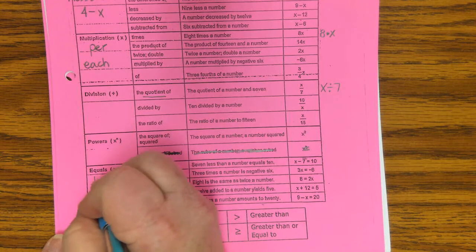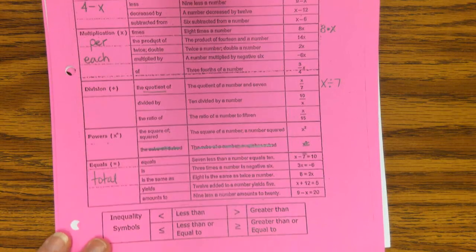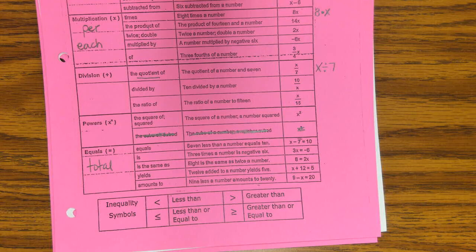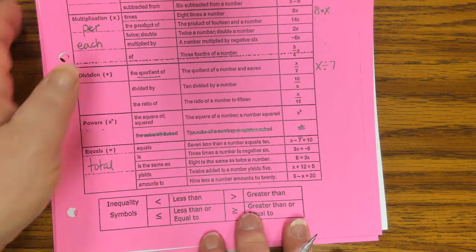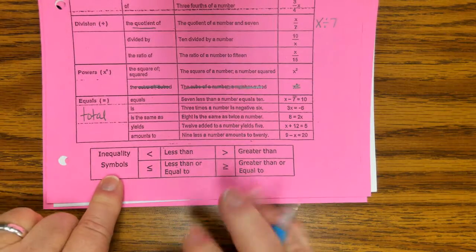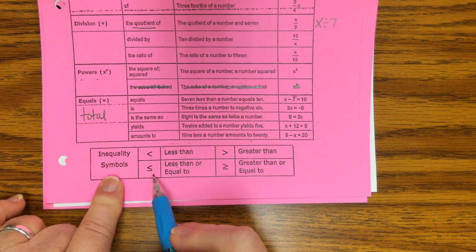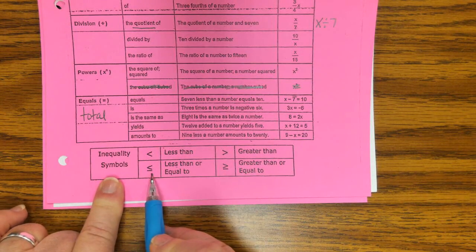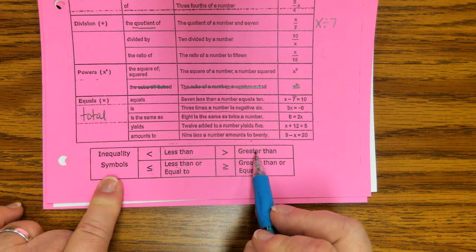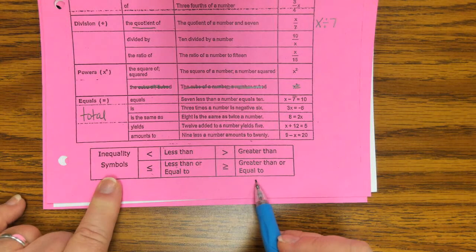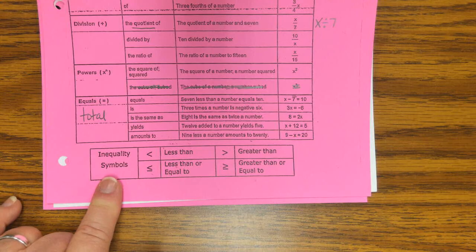How about total? That also means to equal something, doesn't it? All right. So, inequality symbols: less than or equal to, greater than or equal to, because we're going to be dealing with inequalities too.